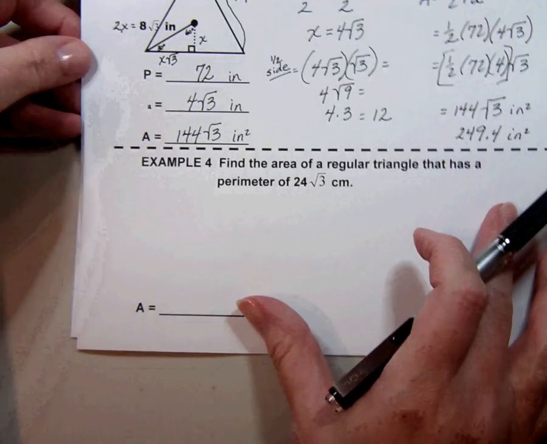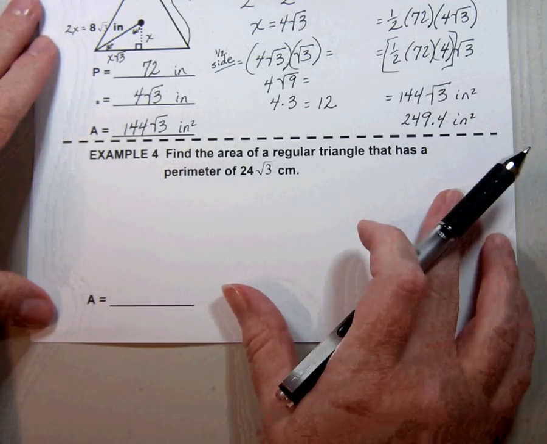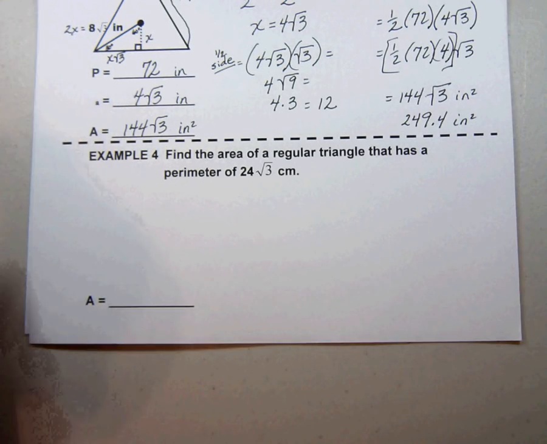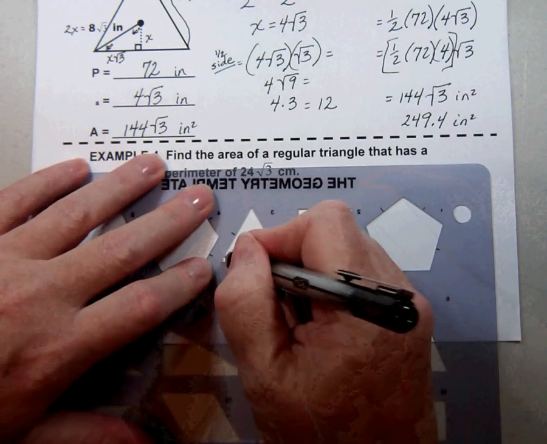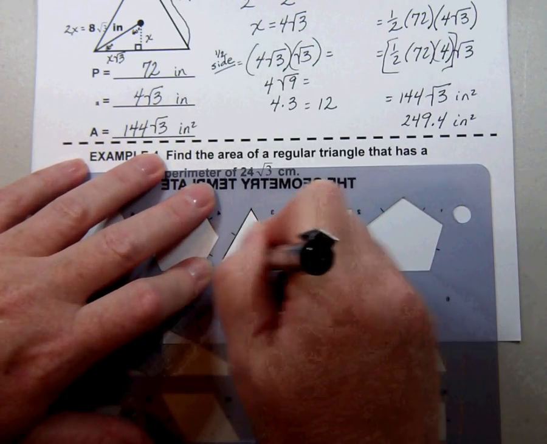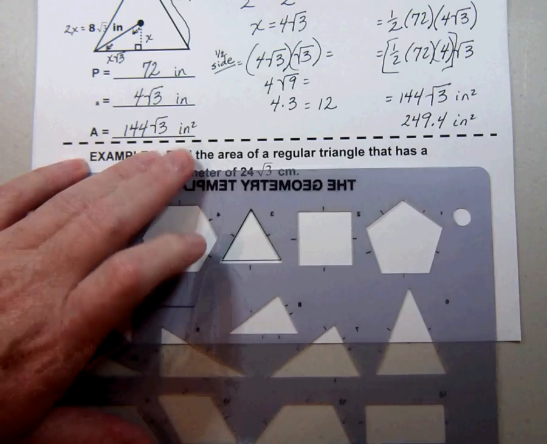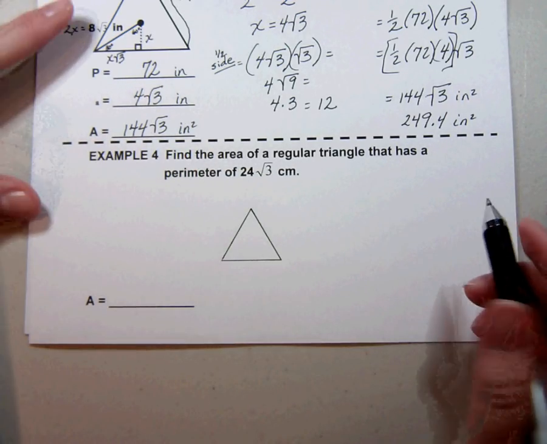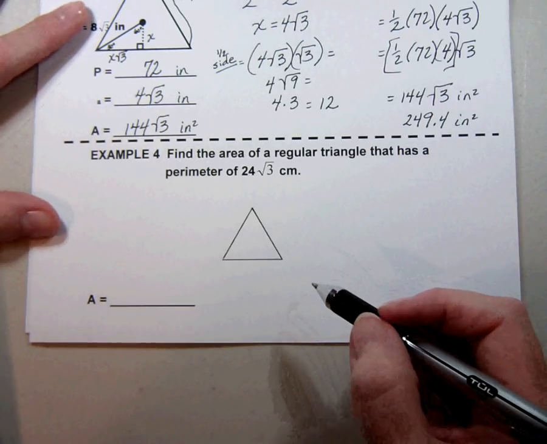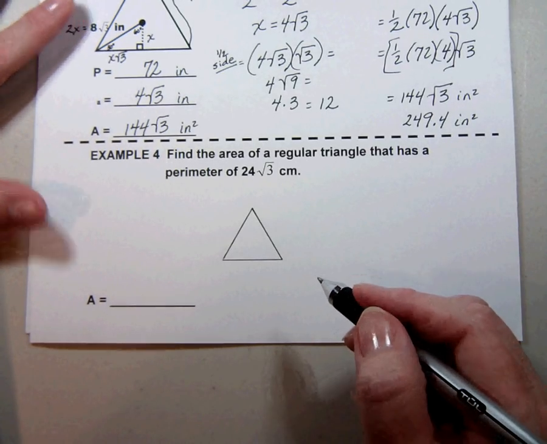Okay, let's try example 4. On example 4, I think I'm going to use my template here and draw a little triangle. If you want to borrow one, I have plenty of these templates. Anytime you're working with notes and you want to write down or use the template for some of your pictures, you can do that.